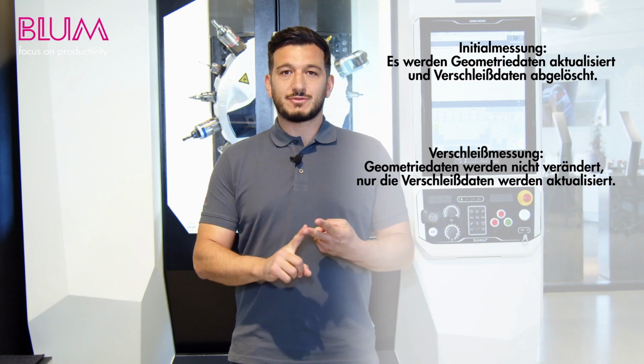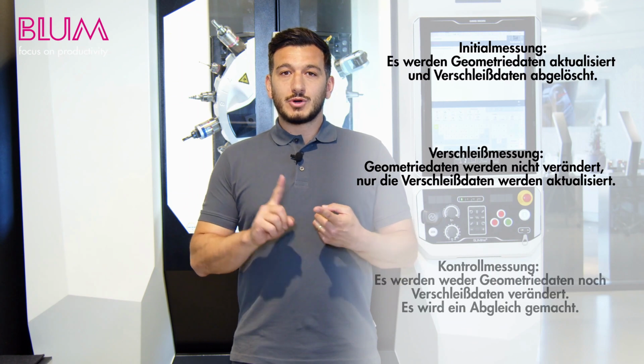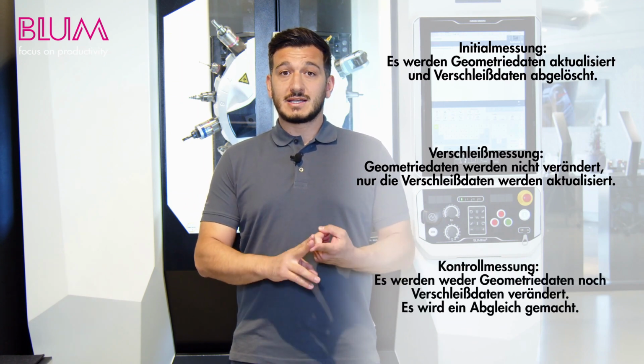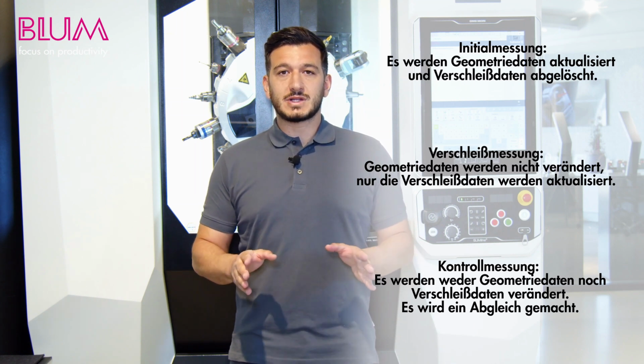Quick recap. In the initial measurement, the geometry data are fully updated and the wear data are completely wiped out as well. In the wear measurement, the geometry data are not changed. Only the wear itself is updated. During the control measurement, neither the existing geometric data nor the wear data are altered or affected in their original form. Nothing gets written, it's just a simple check.